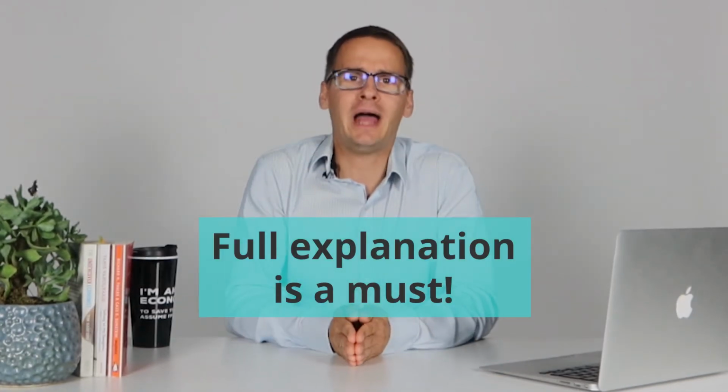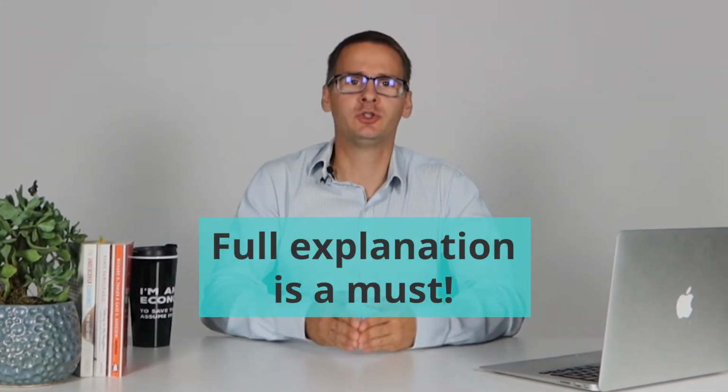Last but not least, perhaps the most important of all, you need a full explanation of your diagrams to score well. So it's not only about making your diagrams relevant, accurate and correctly labeled, but you need to give a very detailed explanation of what's going on in your diagrams. This explanation must be super clear to the reader, so that even if they have never taken a single economics class in their lives, they should still understand everything.